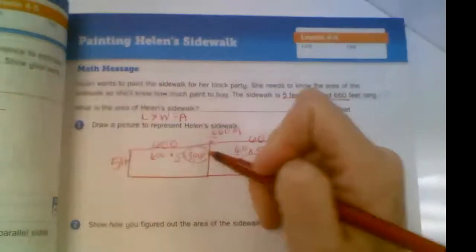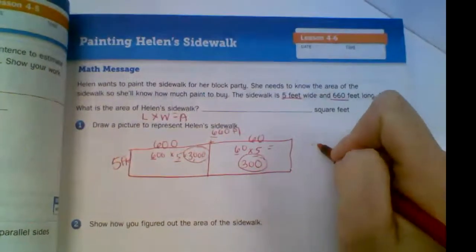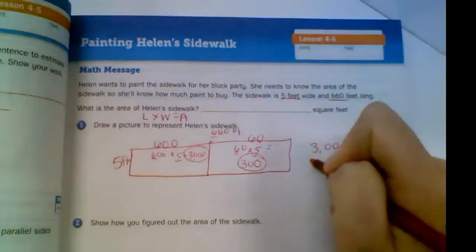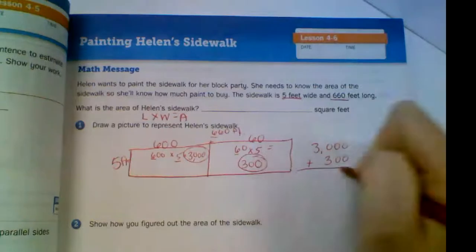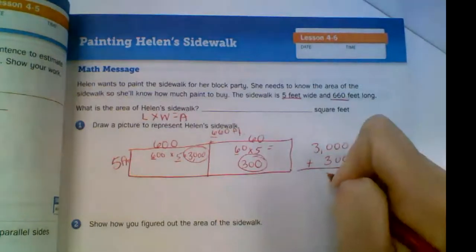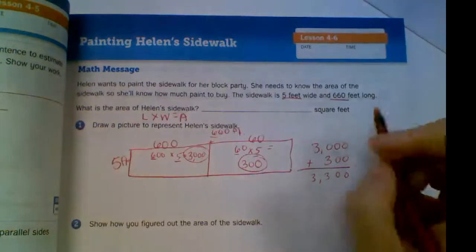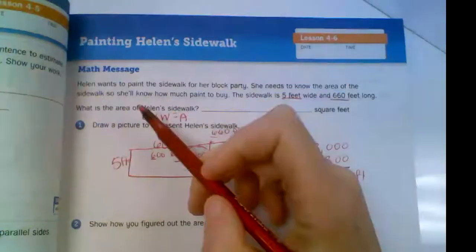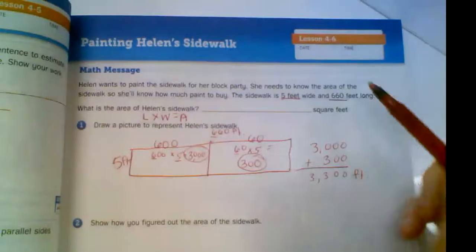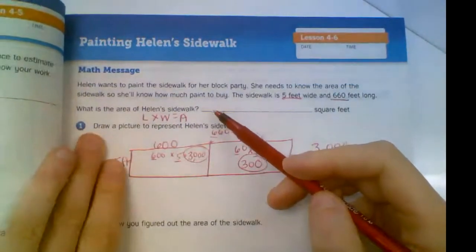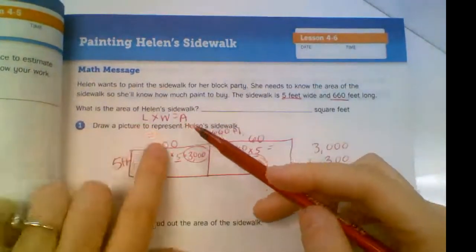Okay, so we go 3,000 plus 300. And we add those together to give us 3,300 feet. What they want us to do is actually write in the equation that we used.